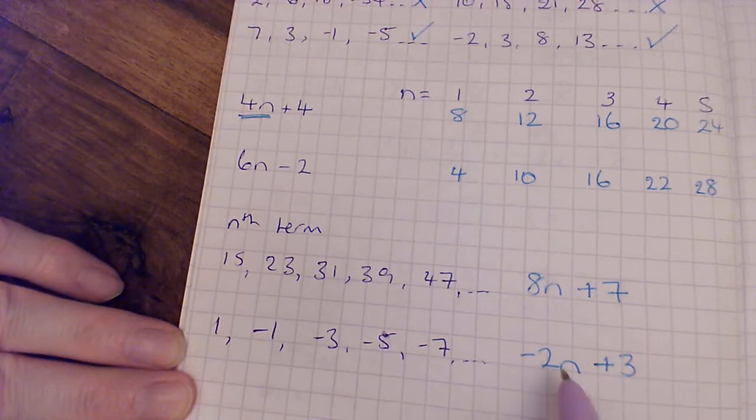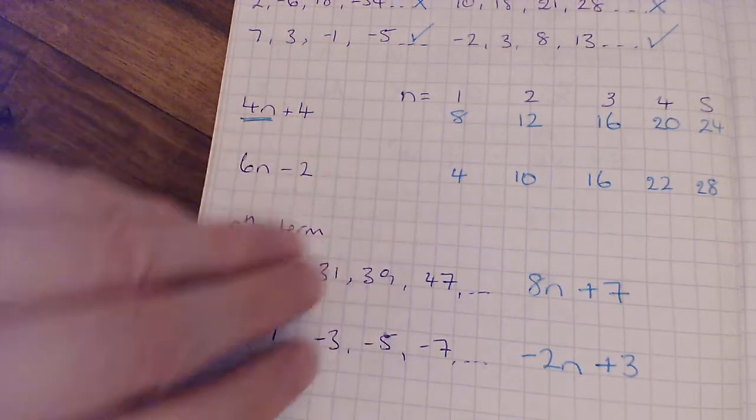Now if I just check for the second one, the second number in the minus 2 times table is going to be minus 4, and minus 4 plus 3 is actually minus 1, which is what we've got there. So these are going to be the nth terms of the sequence.